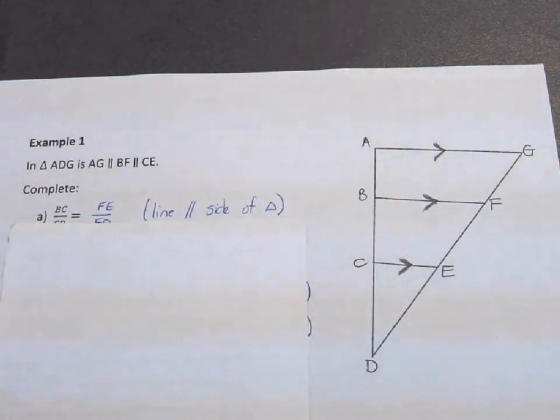Now we have proportions. The midpoint theorem was if you connect the half of this side to the half of that side, then it will be parallel. But now we have parallel lines, so we have proportions as well. This one still works.